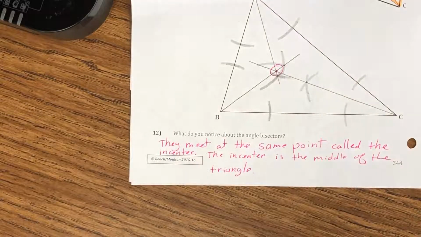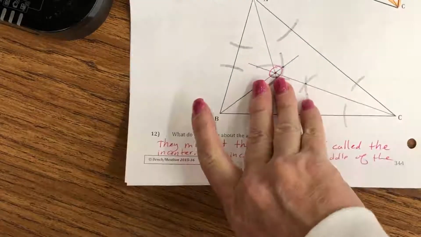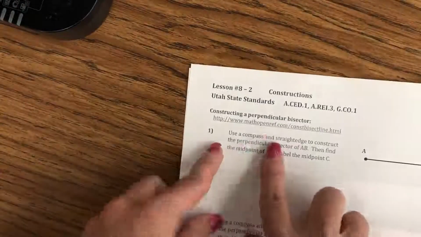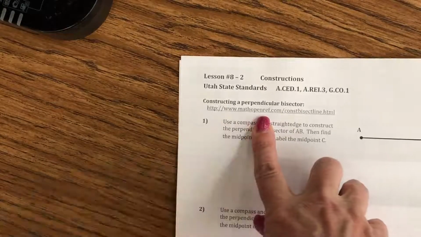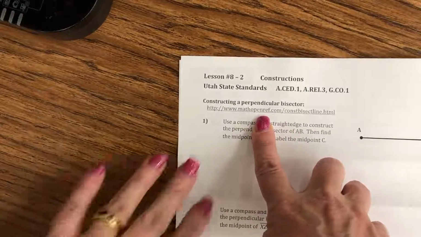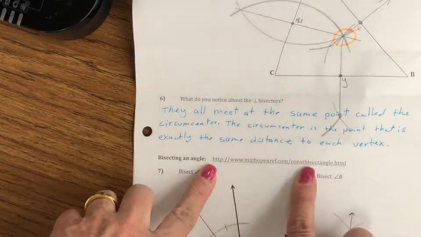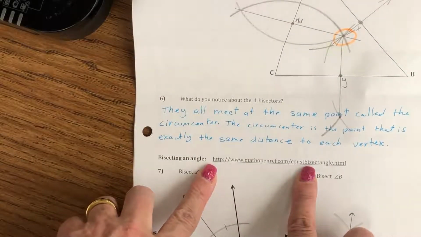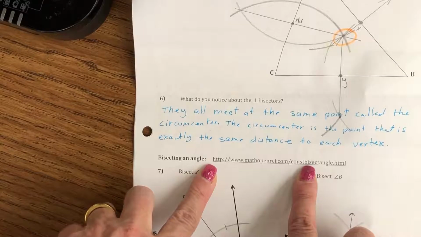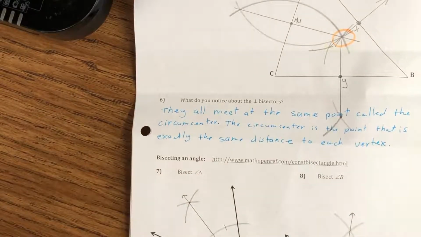Okay, that is lesson number 8-2. If you have any more questions on how to construct any of these, there are great videos at openmathreference.com. So openmathref right there on how to do a perpendicular bisector. Then there's another one right here for how to do the bisector of an angle. So if you have any more questions, you're welcome to go look at that website and watch those two videos.